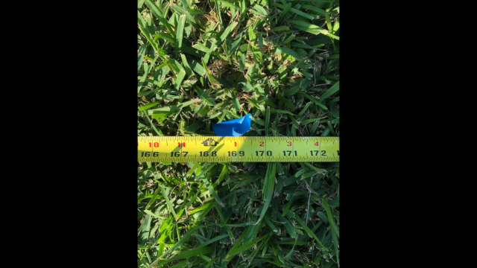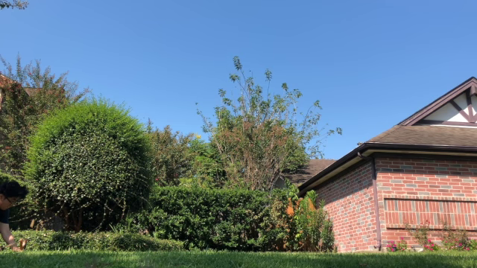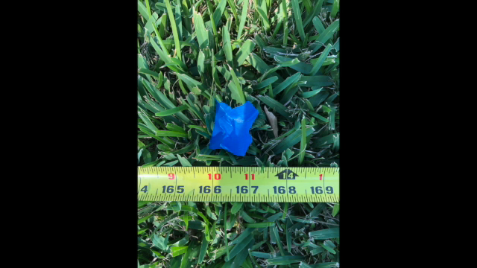As you can see for trial 3, my projectile traveled 169 centimeters in the time span of 1 second. As you can see for trial 4, my projectile traveled 166.5 centimeters in the time span of 1 second.